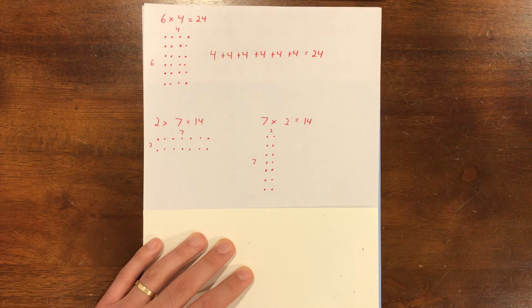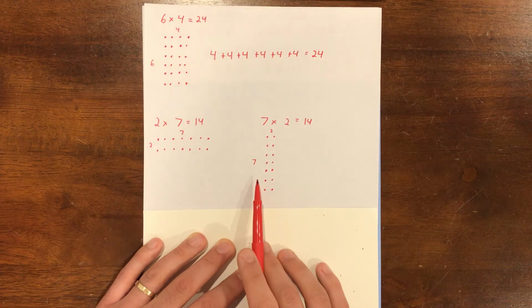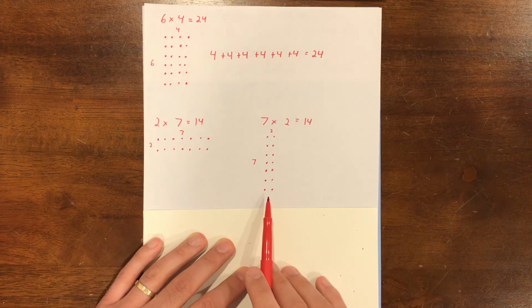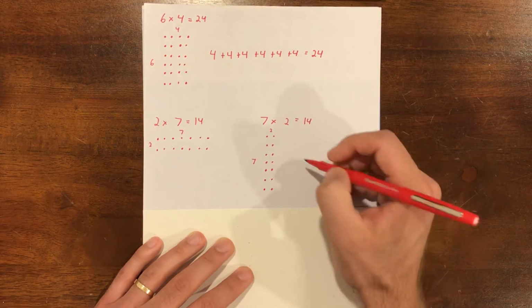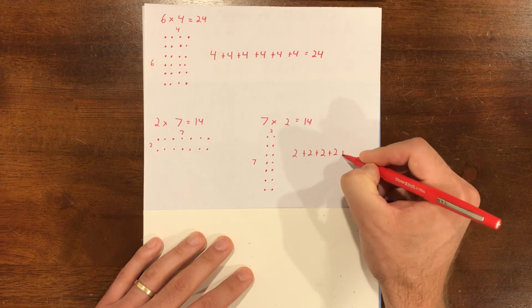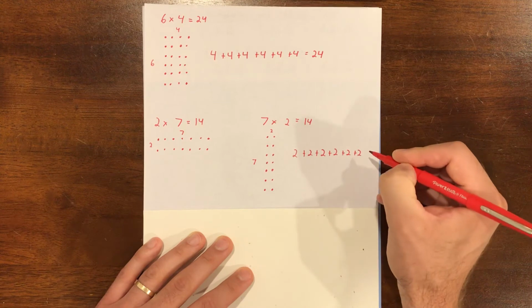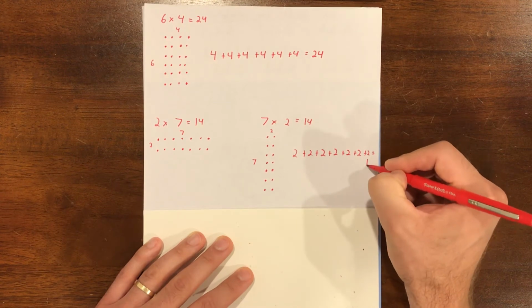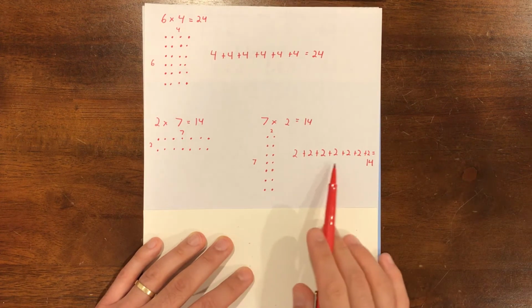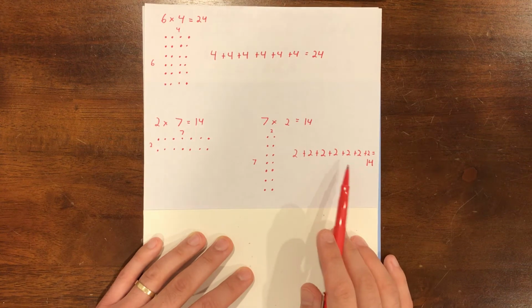If we have an odd number of groups with an even number in each group, we are combining even numbers, which will result in an even total. 7 times 2 is 2 plus 2 plus 2 plus 2 plus 2 plus 2 plus 2 equals 14, which shows us that repeatedly adding an even number will always make for an even answer.